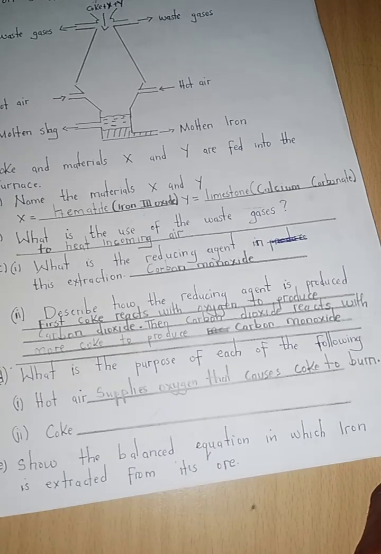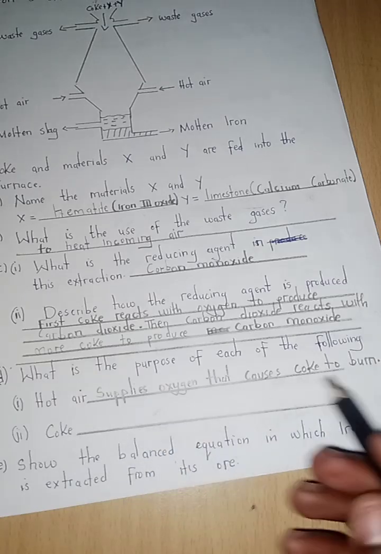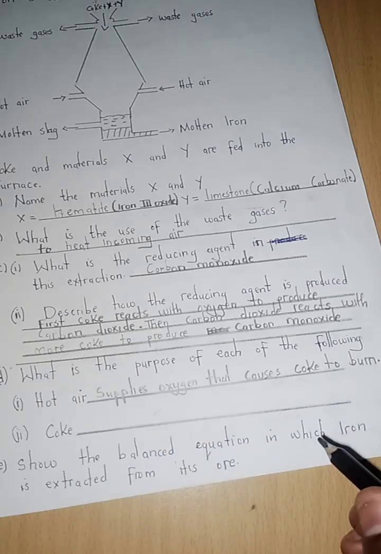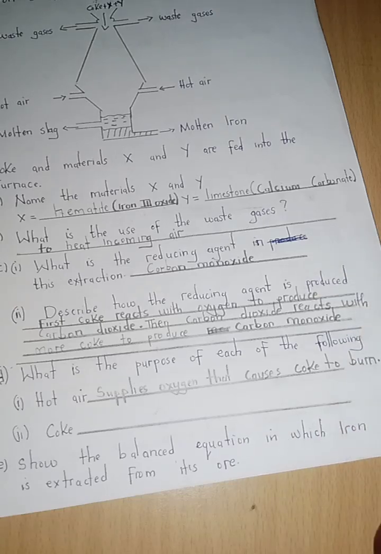Then what about coke? Well, coke is the raw ingredient needed to produce what? The reducing agent, carbon monoxide.